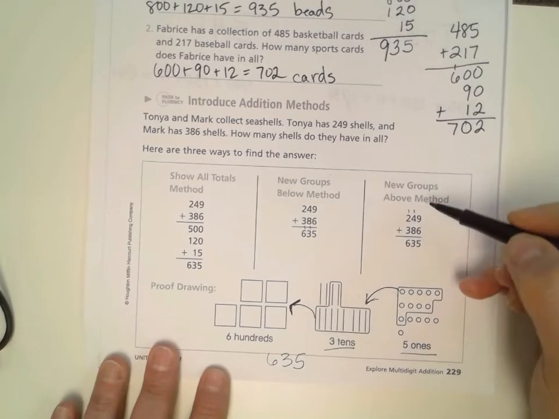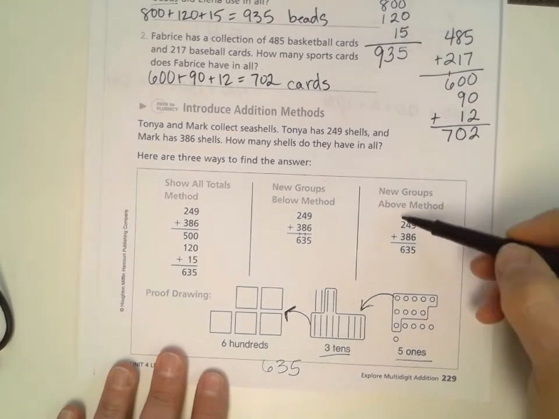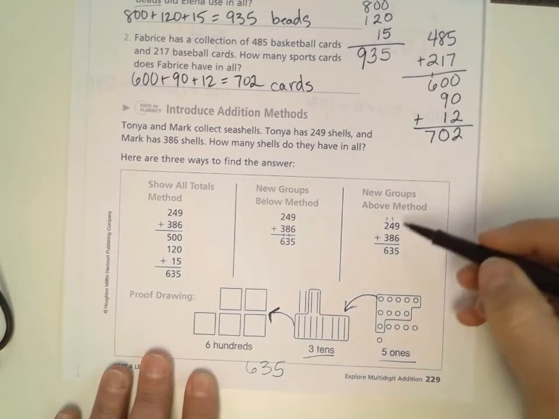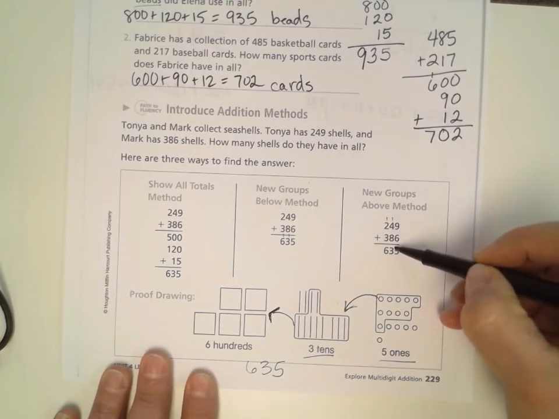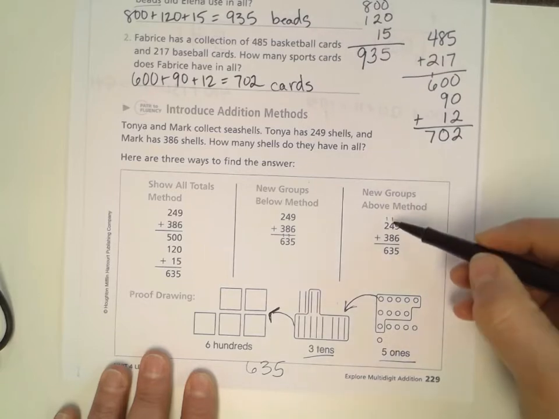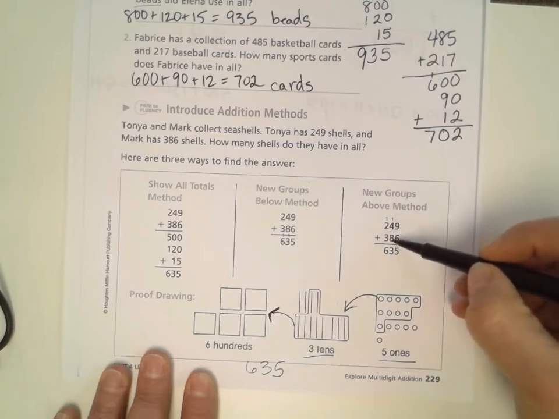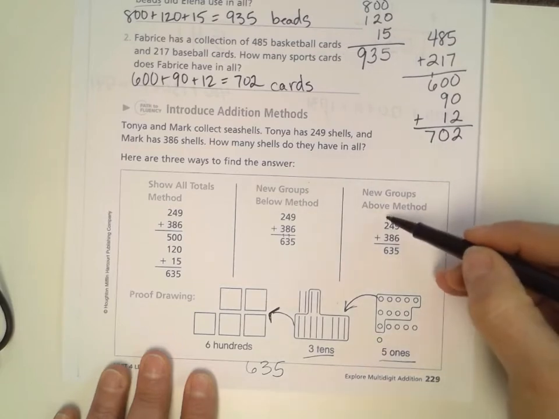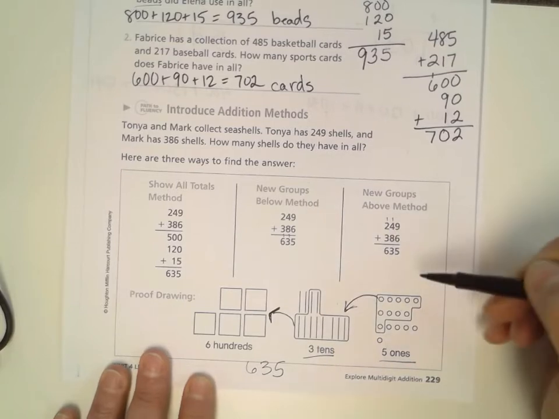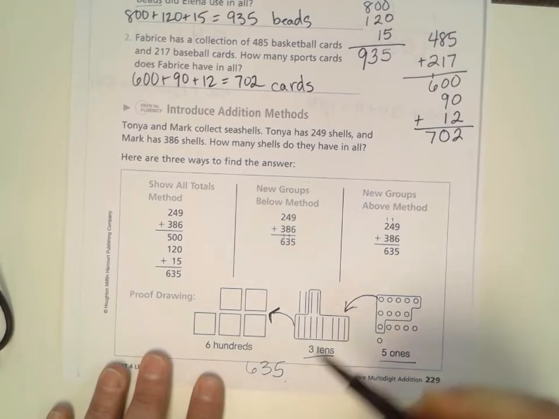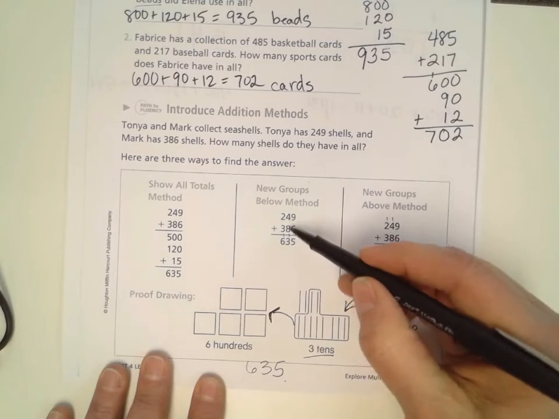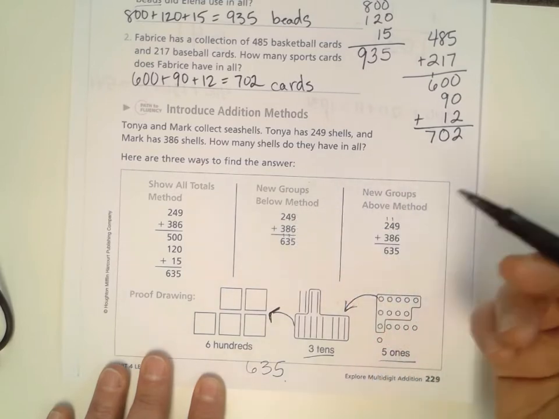Now, if we were doing the new groups above method, which is the one you guys are most knowledgeable about: the 9 plus the 6 equals 15, then they regroup the 1 at the top. Then 1 plus 4 is 5, 5 plus 8 is 13, so you have 13 10s, and you need to regroup 10 of those 10s as 100. Then 1 plus 2 is 3, 3 plus 3 is 6, 635, matches here. This is called the new groups below method. It's the same exact thing except that instead of putting the 1 at the top, you put it below and add it in at the end.